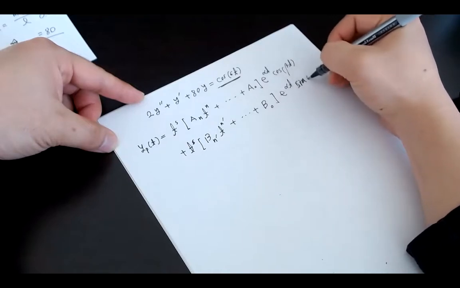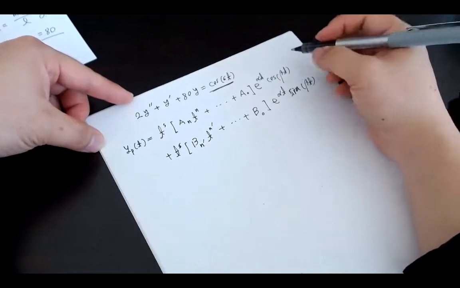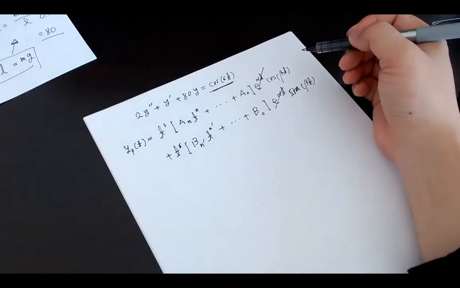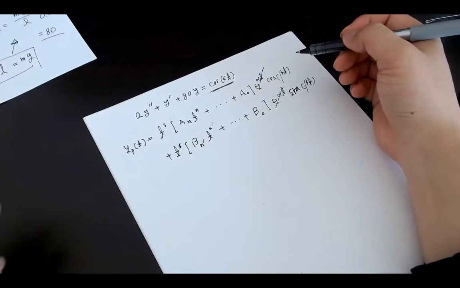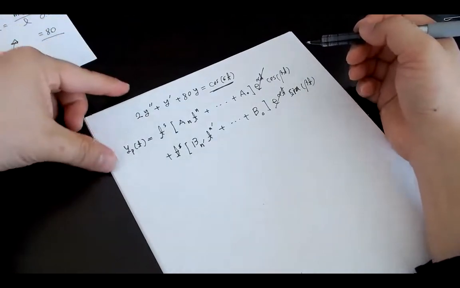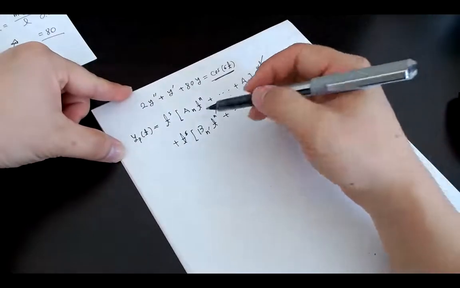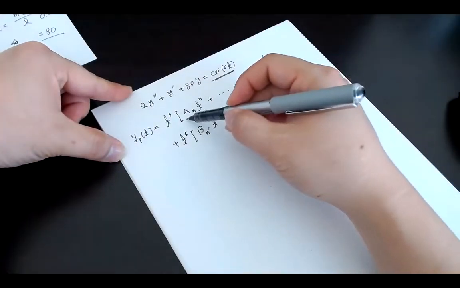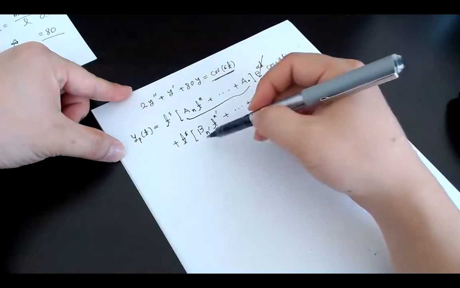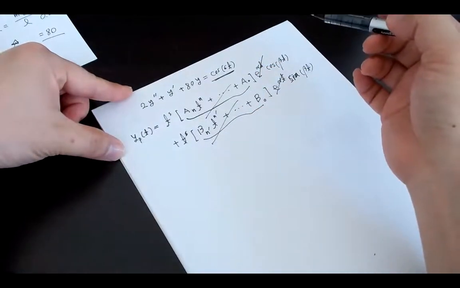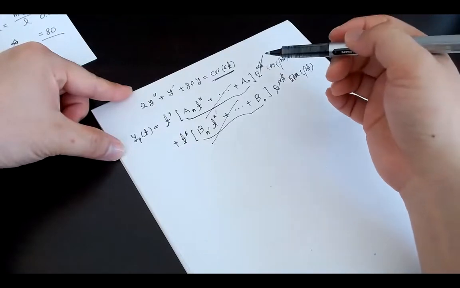But let's ignore the e to the alpha t, because the external force doesn't have an exponential term. Also, the external force is not a polynomial function, so all the polynomial terms will be ignored.